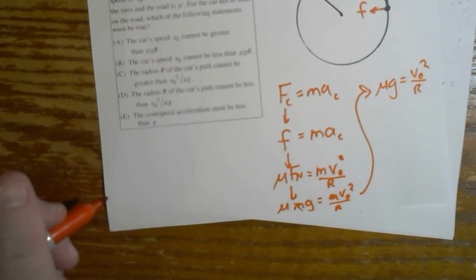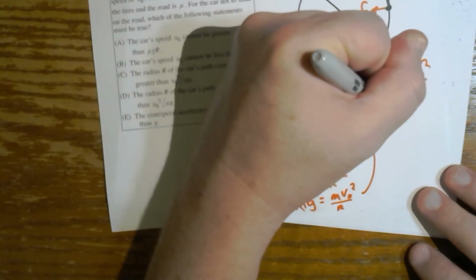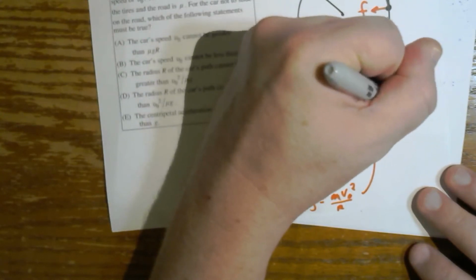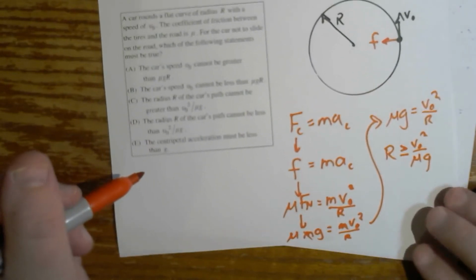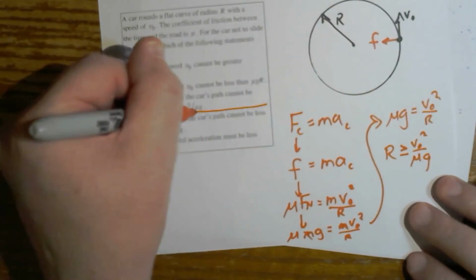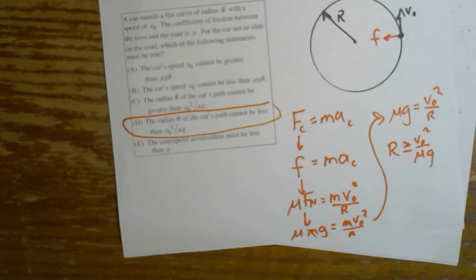If I rearrange this equation and solve for r, the radius has to be greater than or equal to v naught squared over mu g. And that's one of our options here, choice D. The radius cannot be less than v naught squared over mu g. It can be equal to, but it can't be less than.